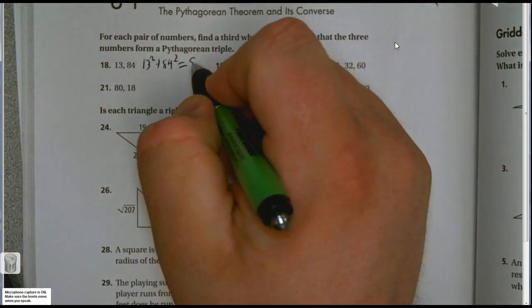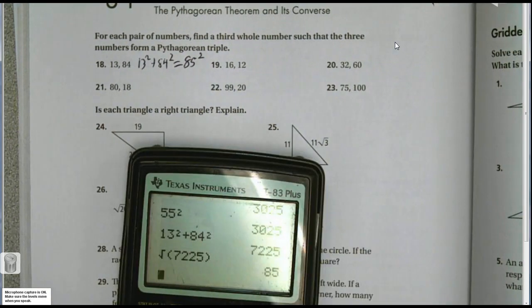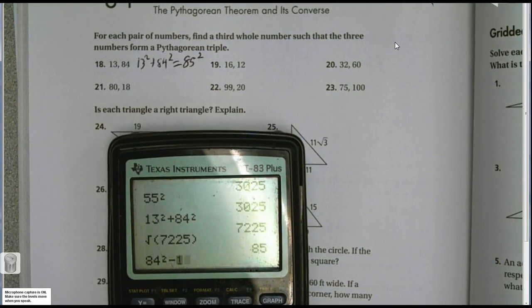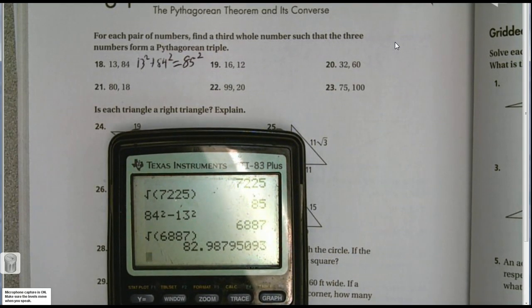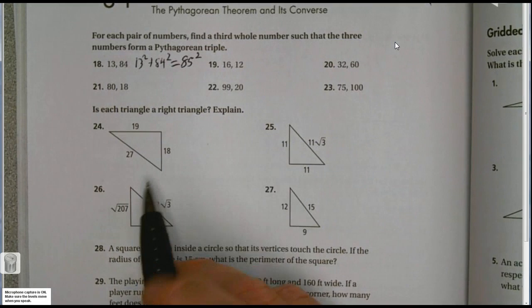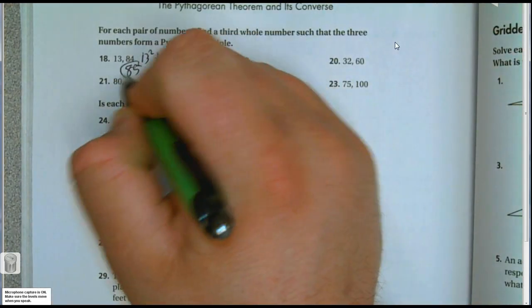So it's 85 squared. If I wouldn't have gotten a whole number there, I could have done 84 squared minus 13 squared and try to do the square root of that number. And I don't get a whole number there. So I could have put 82.98, but that would have been a little bit difficult to do. So anyway, you can either add or subtract to find the third number that will make a Pythagorean triple. So here it's 85.